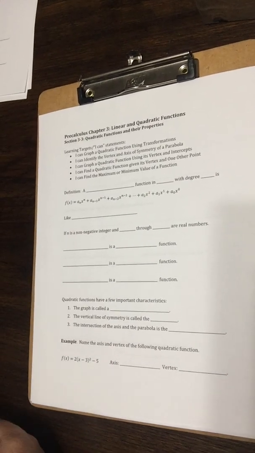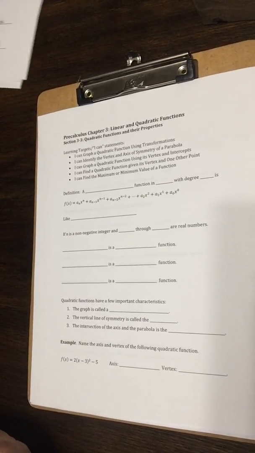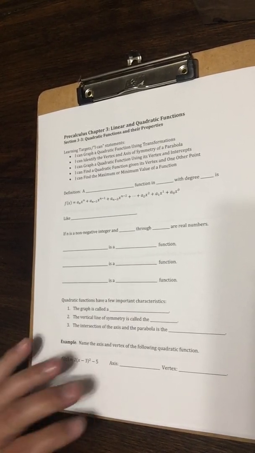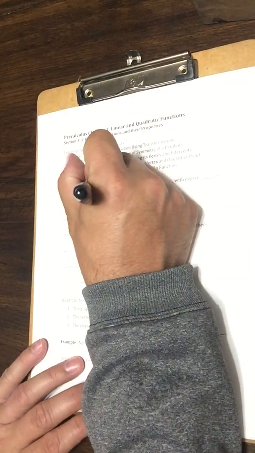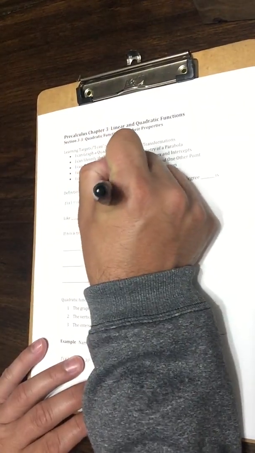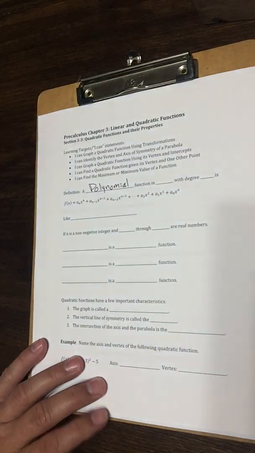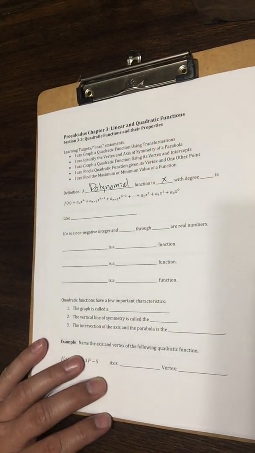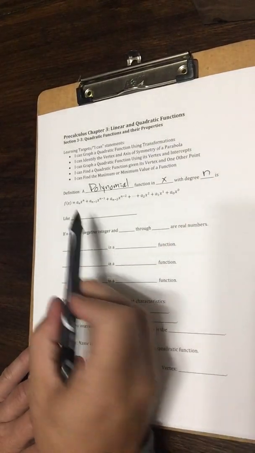Okay, pre-calculus, here is the beginning of section 3.3 on quadratic functions. I'm going to start talking about polynomials and then we'll get into quadratics, whose graph is a parabola. A polynomial, we will be talking about these all through chapter 4. A function in x, that means x is the independent variable, with degree n, looks like this.